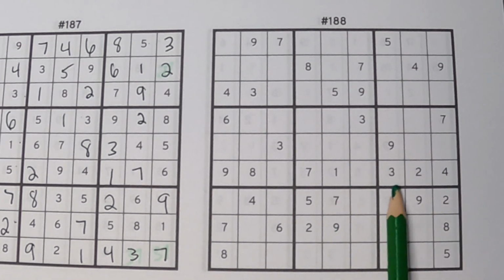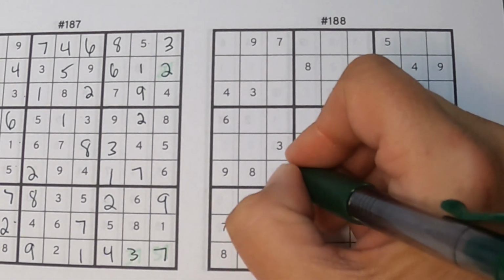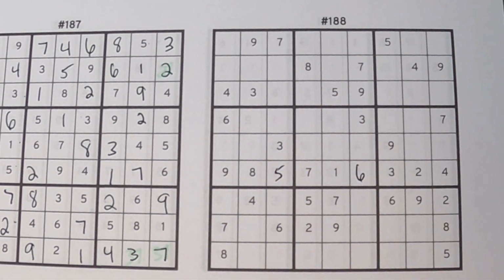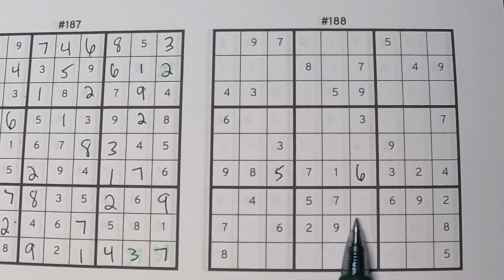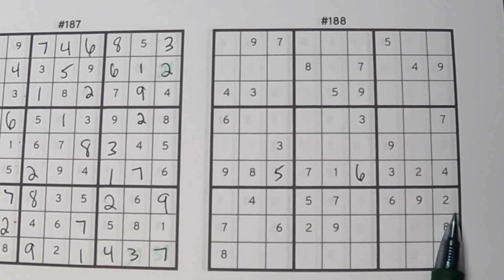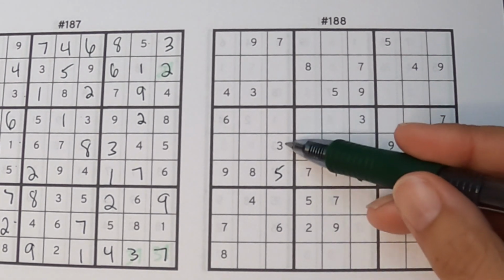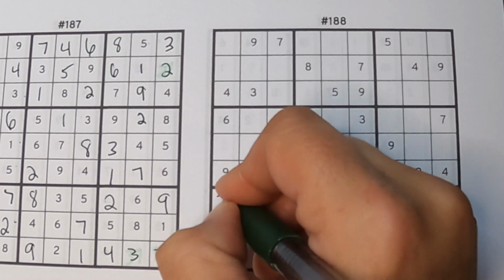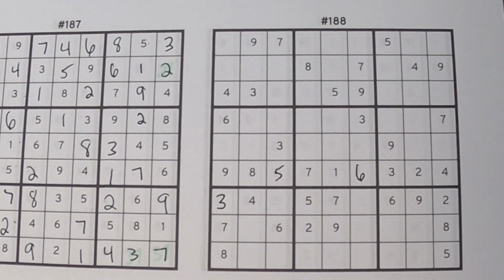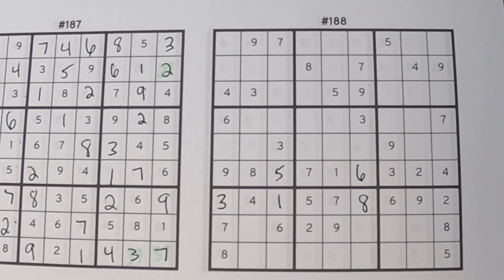If we start with this row, we're missing 5 and 6. We've got a 6 here, so 5, 6. For this row, we're missing 1, 3, and 8. We've got a 3 covering this box and a 3 covering this box, so our 3 must be here. We've got an 8 here, so this is our 1, 8.